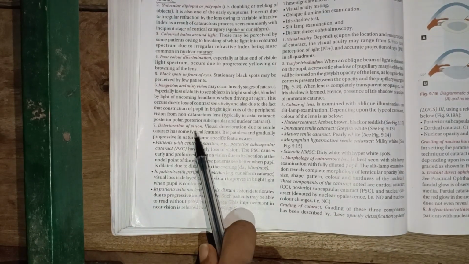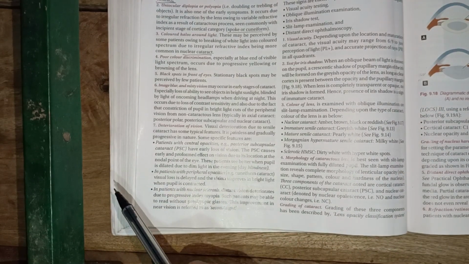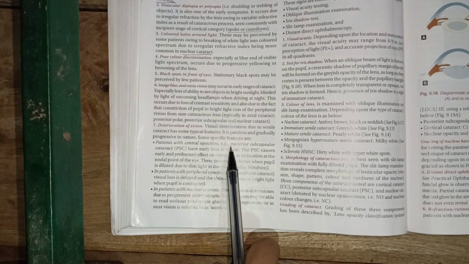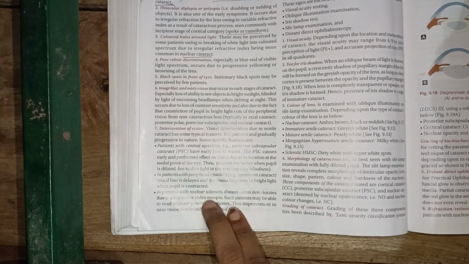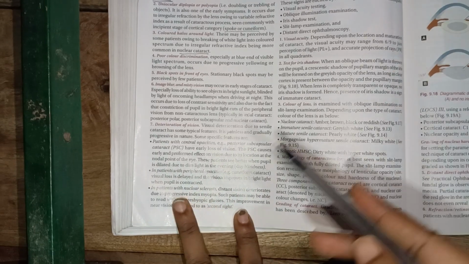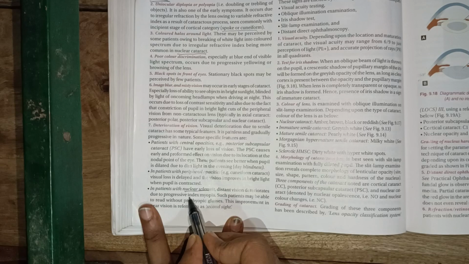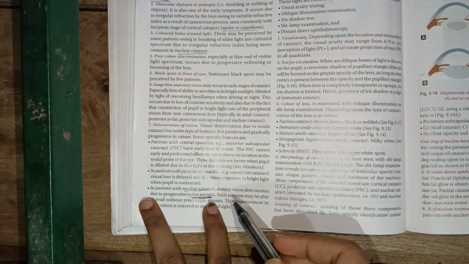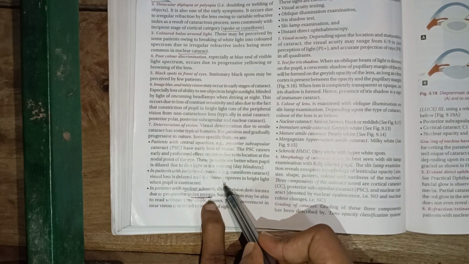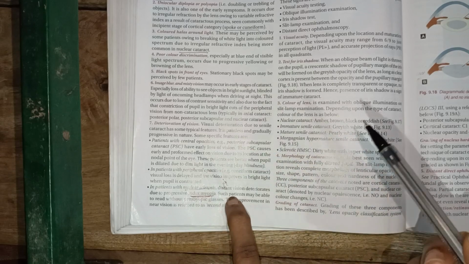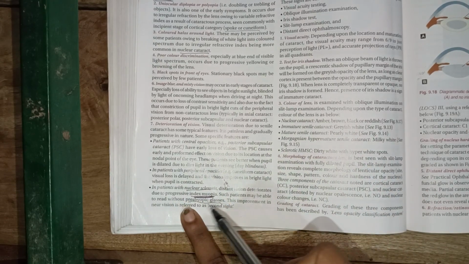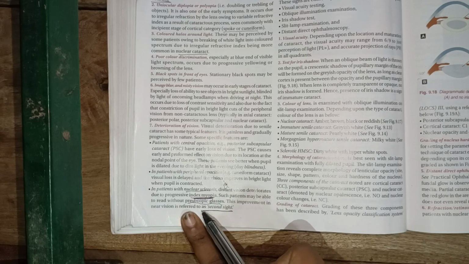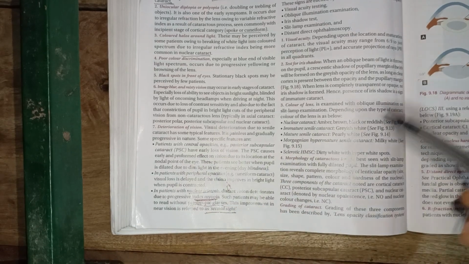Next, deterioration of vision. Vision undergoes decrease. Patients with central opacity and daylight vision, all these I discussed. Patients with nuclear sclerosis have distant vision deterioration due to progressive index myopia. This is the important point: in nuclear sclerosis, there is a progressive index myopia. Nuclear means center, and progressive index myopia will occur. Such patients may be able to read without presbyopic glasses. This improvement of near vision is called second sight.